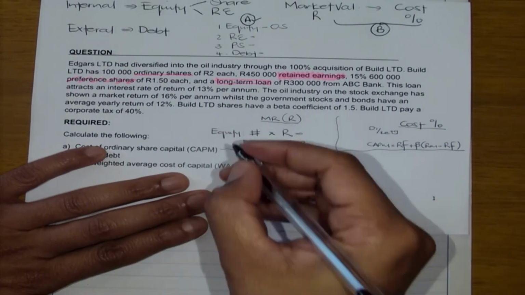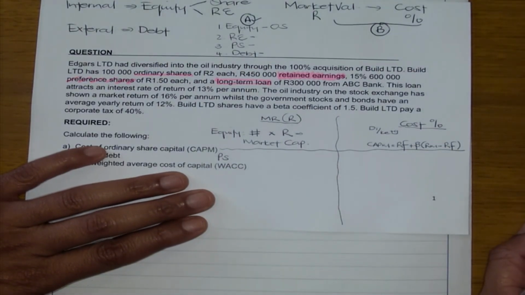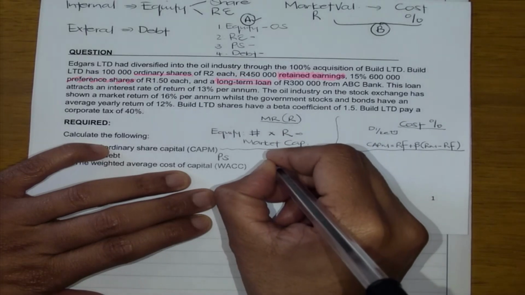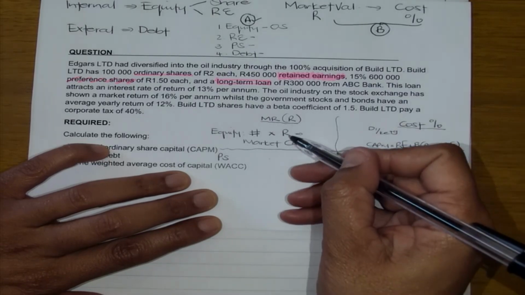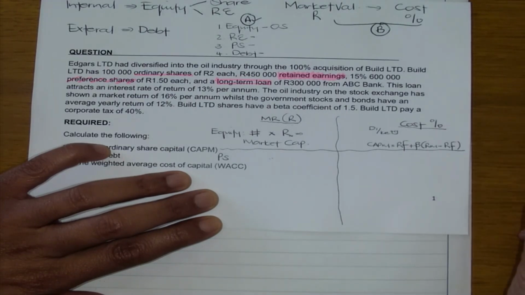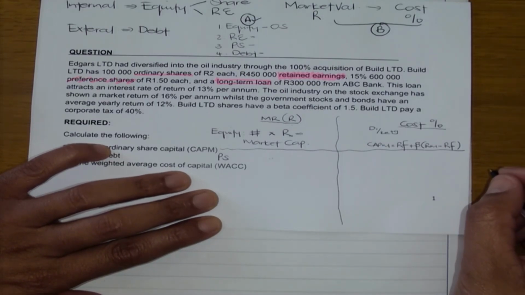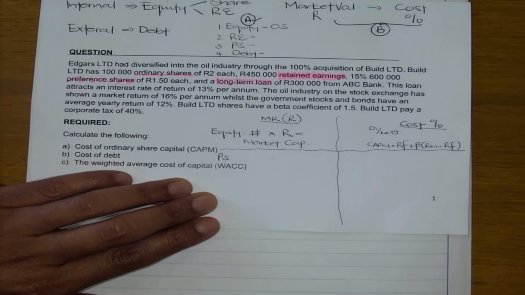Then we have preference shares. Preference shares, it's normally just your dividend divided by the amount that you get, but we normally don't expect you to calculate it. Or we can give you number of shares times cost per share, then you can calculate it that way. And then your cost, we normally don't expect you to calculate it, but we will make a statement and we will talk about either similar shares, right? Similar shares basically means then we use that, or we can use the percentage that they give us.